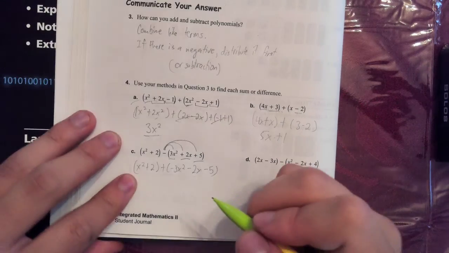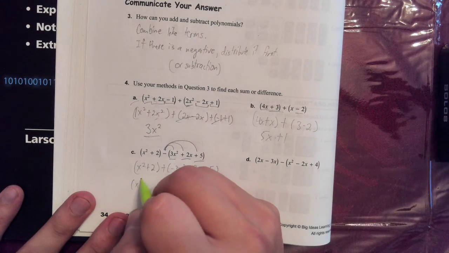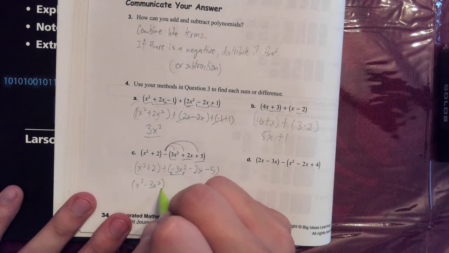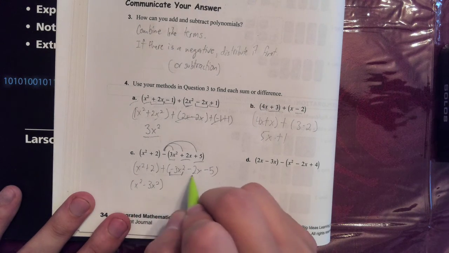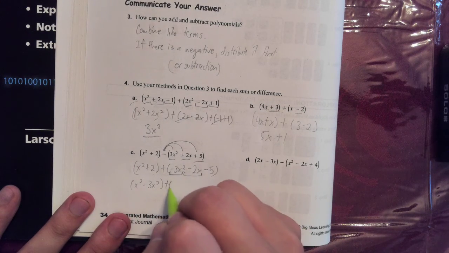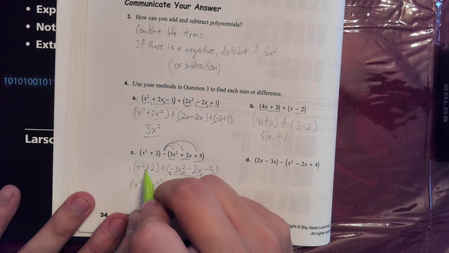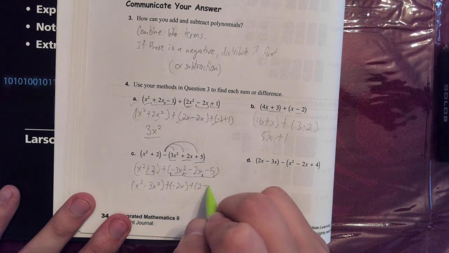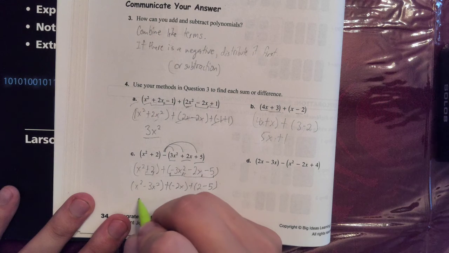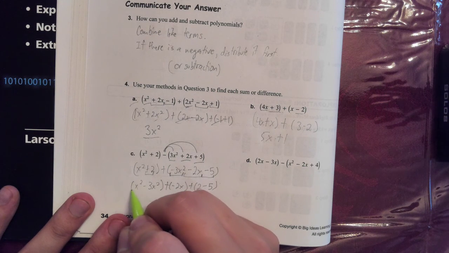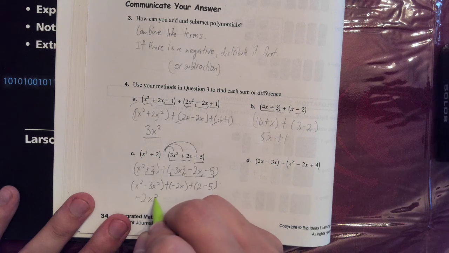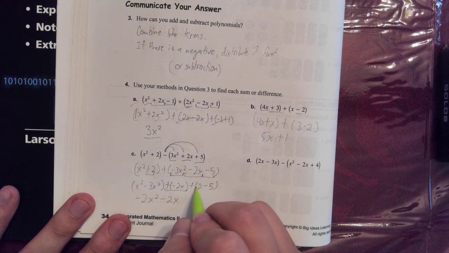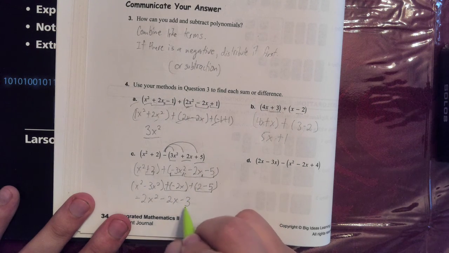And then I can group the like terms. So this will be x squared minus, I'm just taking the negative sign, 3x squared. There are no other x's, so I'll just take negative 2x. And then I have positive 2 plus negative 5, which is the same thing as 2 minus 5. x squared minus 3x squared, 1 minus 3 is negative 2. Nothing happens here. There's nothing for it to combine with, and 2 minus 5 is negative 3. And there you have it.